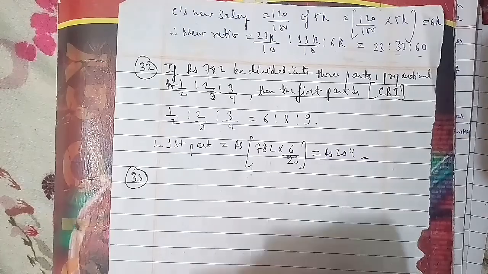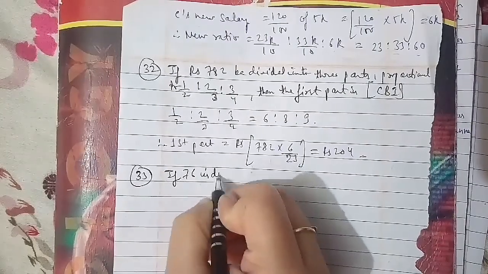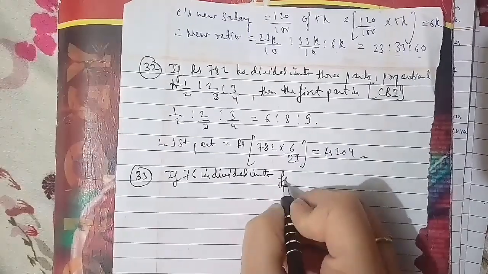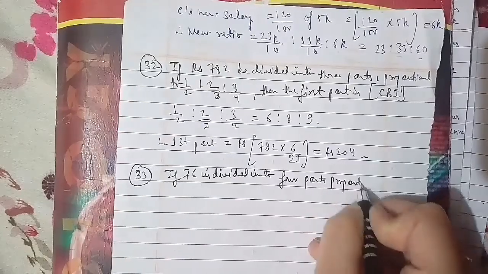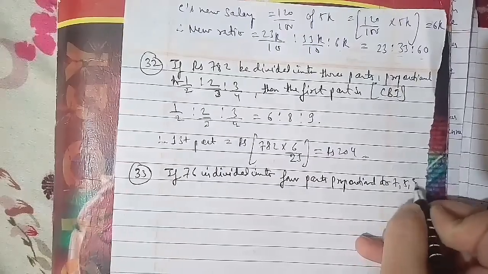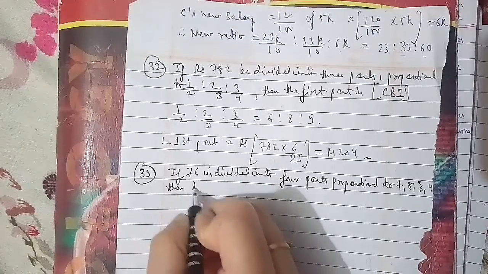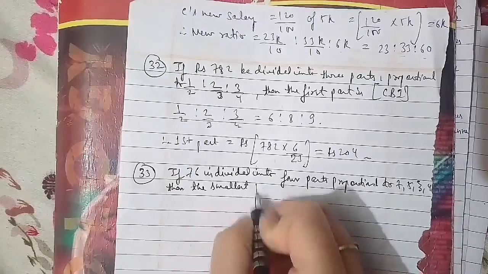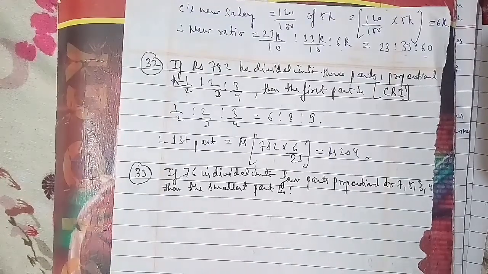So here we go. If 76 is divided into 4 parts proportional to 7, 5, 3, 4, then the smallest part is. The options are 12, 15, 16 and 19.